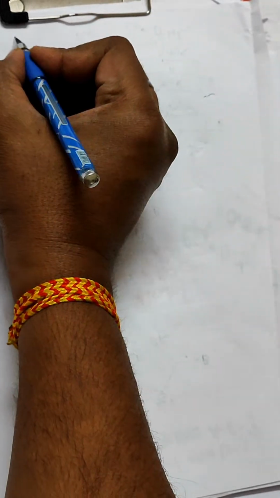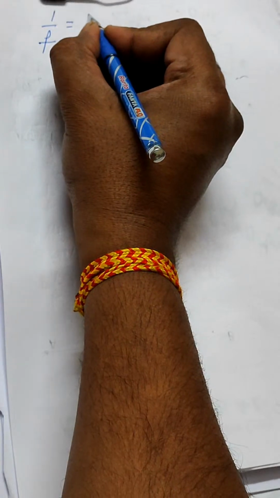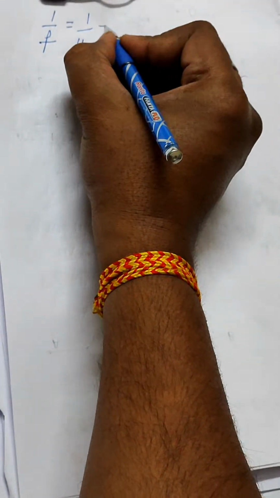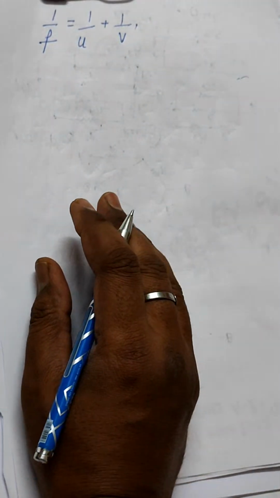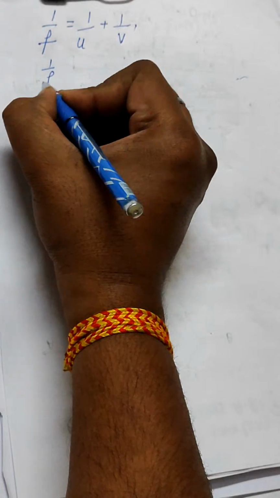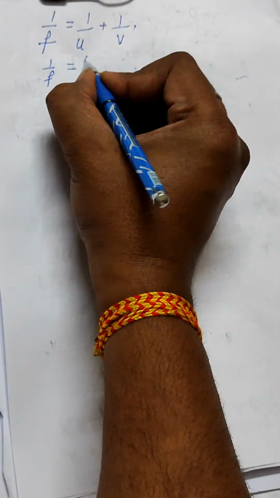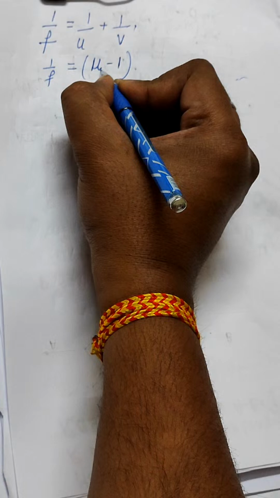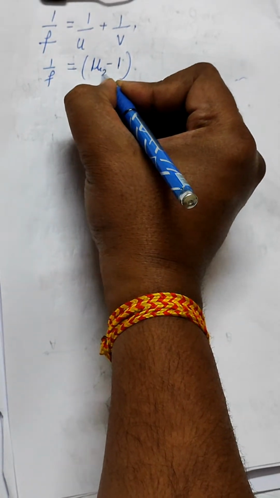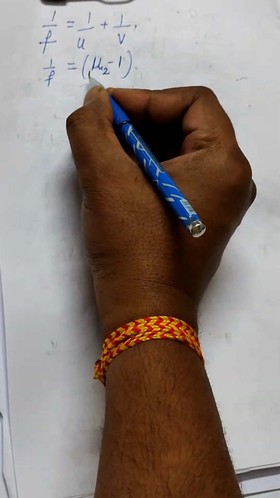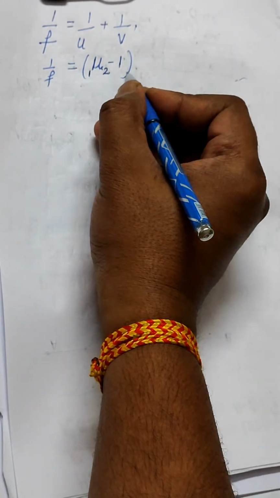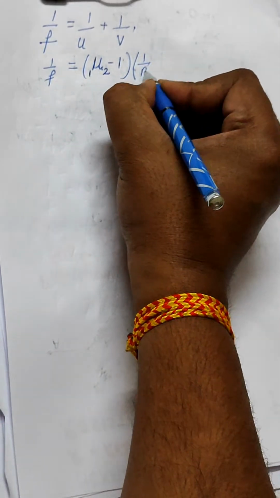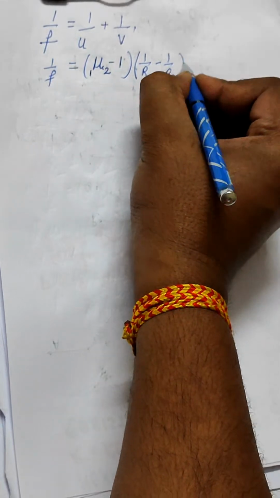That is 1 by f is equal to 1 by v minus 1 by u, we know it, and 1 by f is also equal to (mu minus 1), where mu is the relative refractive index, the refractive index of medium 2 with respect to medium 1, times (1 by R1 minus 1 by R2), right?